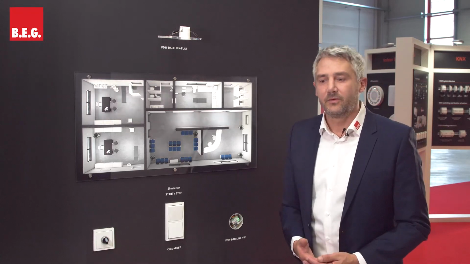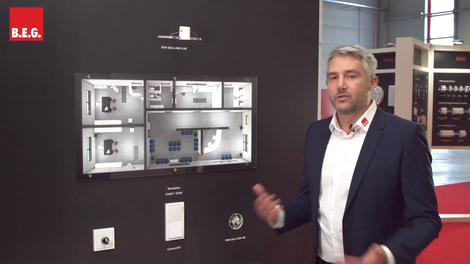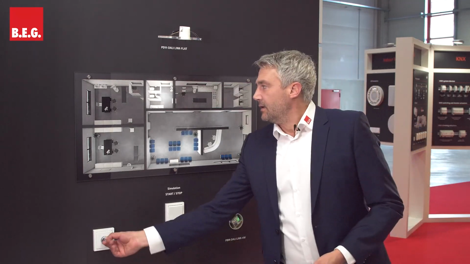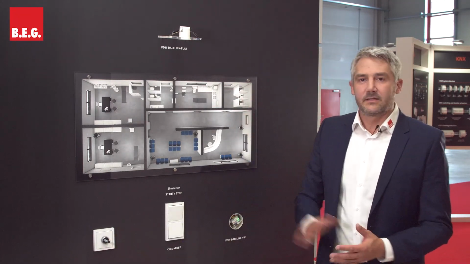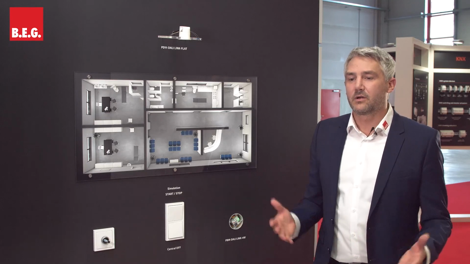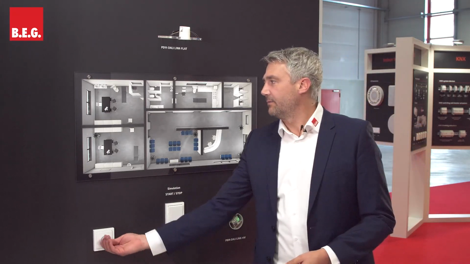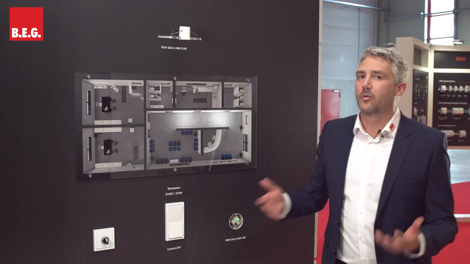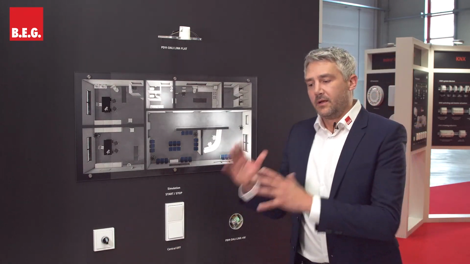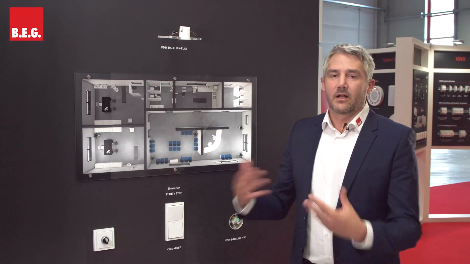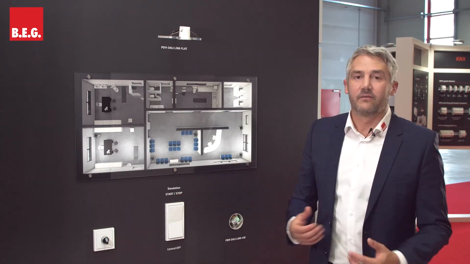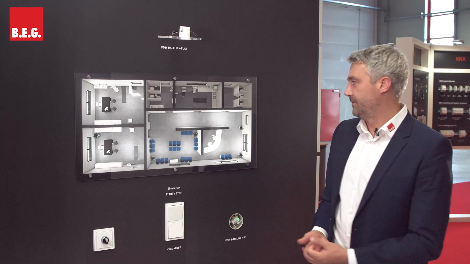For example, when cleaning staff come in the morning, a key switch can be used to create a uniform lighting scene so that all rooms are brightly lit. When the work is done, the key switch is flipped back and the normal lighting control system is activated, where the light is switched on as soon as a person enters a room and is switched off again when nobody is left in the room.